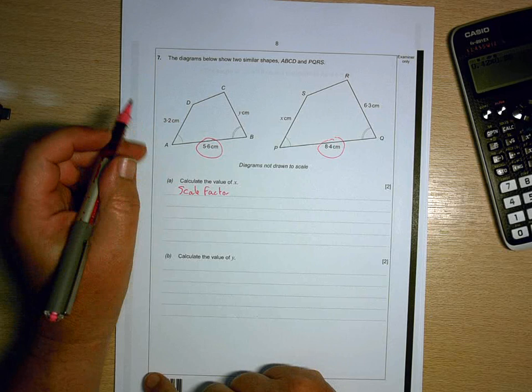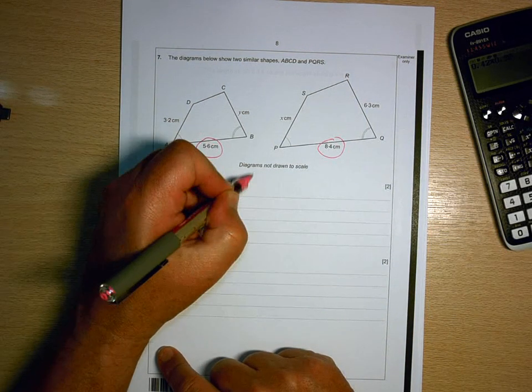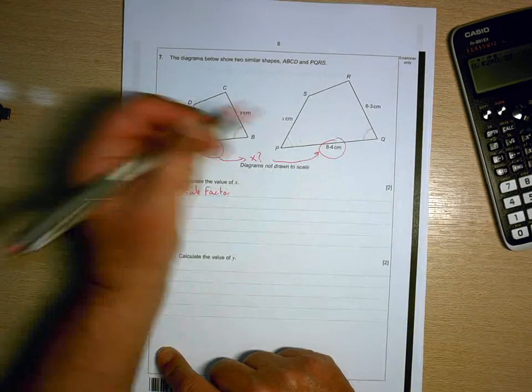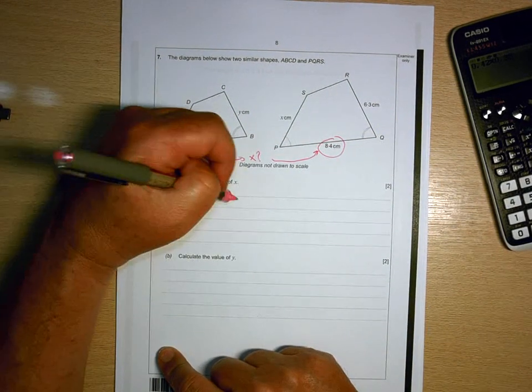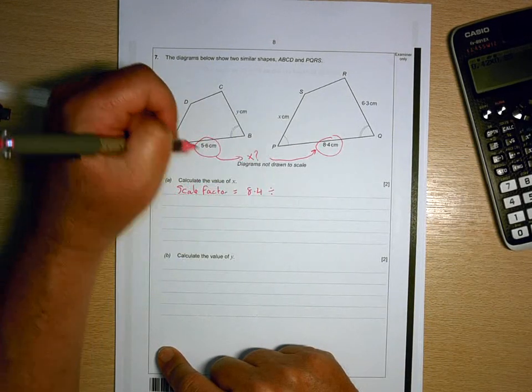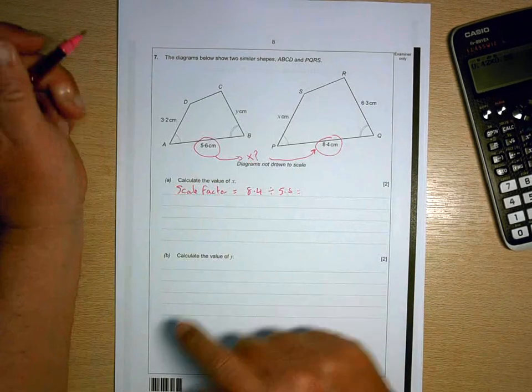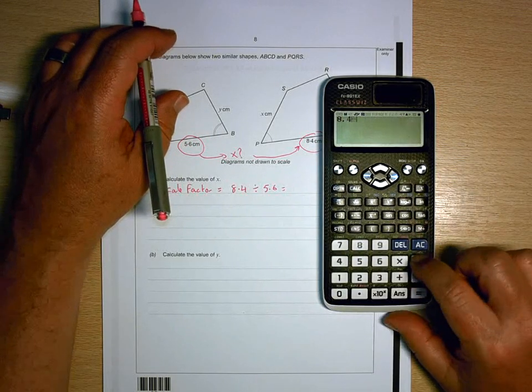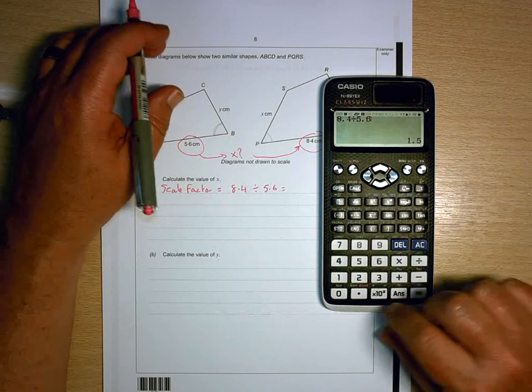So what I've got to work out is what do I have to multiply that by to make that. And the way that I do that is divide the bigger one by the smaller one. So 8.4 divided by 5.6, 1.5 times bigger.